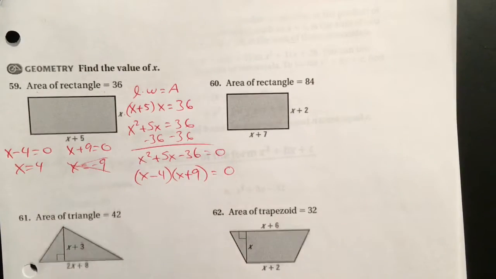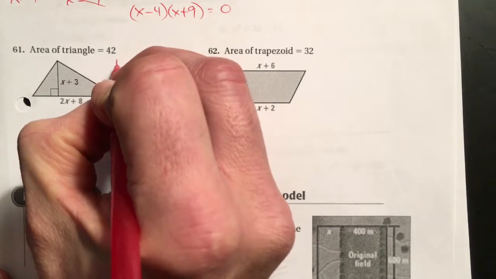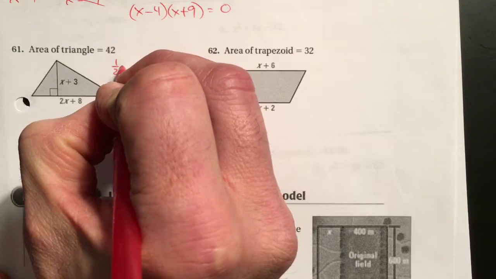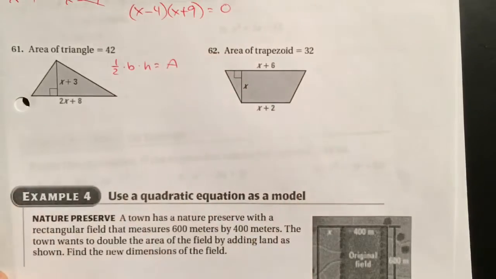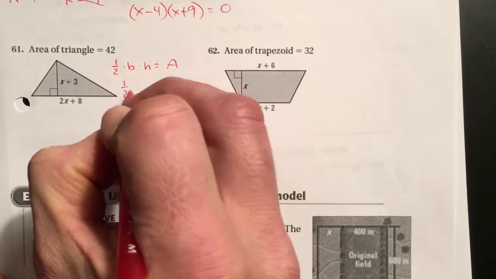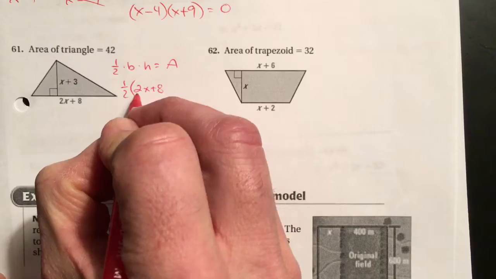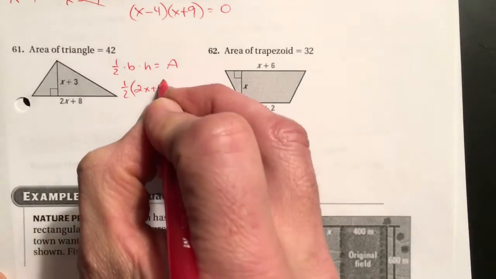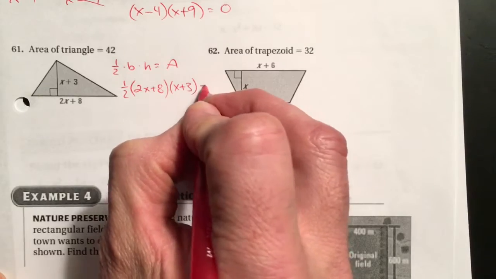Let's try the triangle down below. Area is 42. If you recall, the formula is 1/2 times base times height equals the area. Again, written backwards. Plugging in our binomials, it's 1/2, and I'll use this is 2x plus 8. Now, that's a little scary because we haven't seen those yet. But you'll see it works out pretty nice for us. Equals 42.